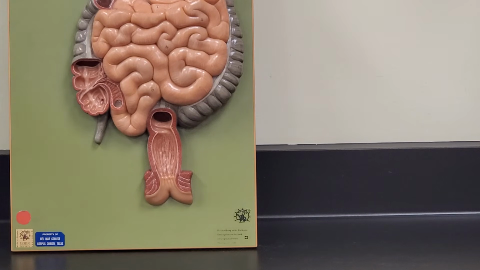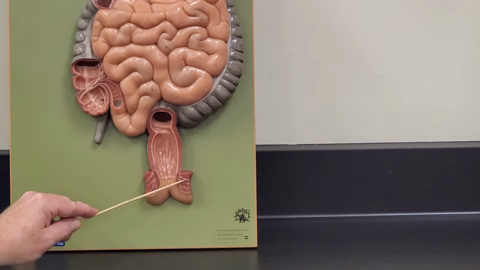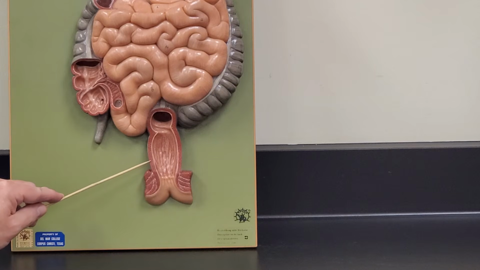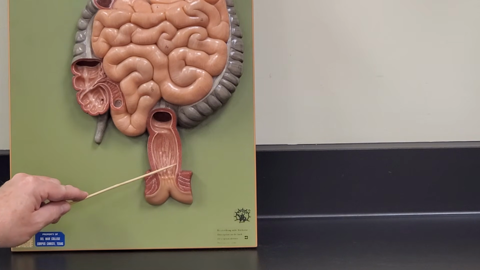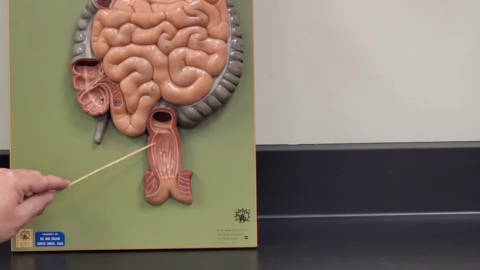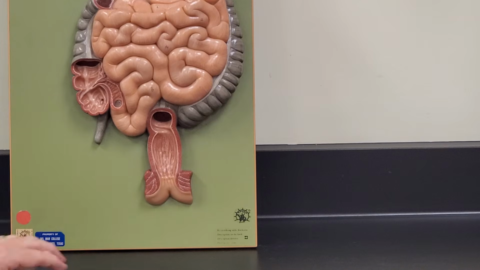Now, there are two rings of muscle around this. One of those rings of muscle is called the external anal sphincter. And then this inner lining right here is called the internal anal sphincter. You can see this little dark reddish lining. That's the internal anal sphincter and the external anal sphincter. And those muscles can control when we release things or not. Now, I believe we've covered all of the digestive system models.